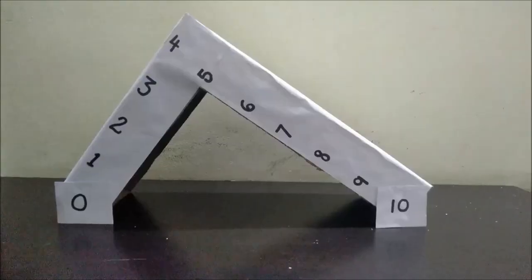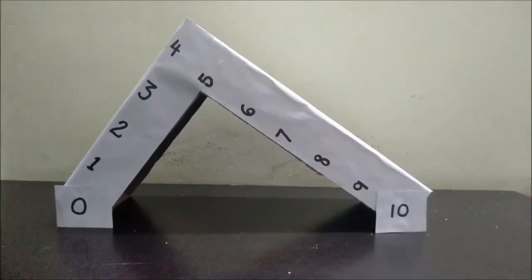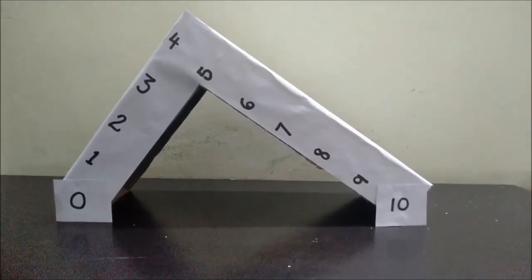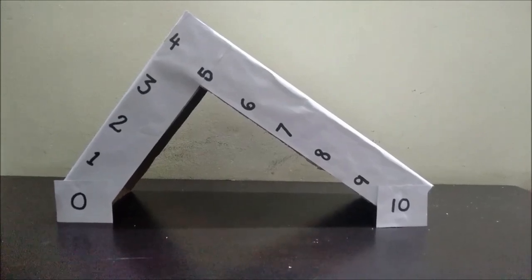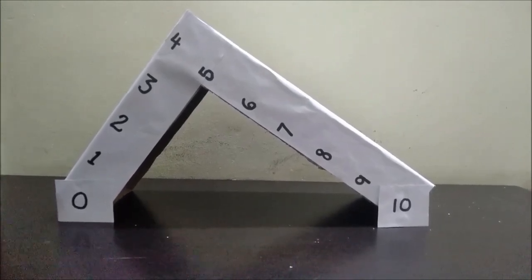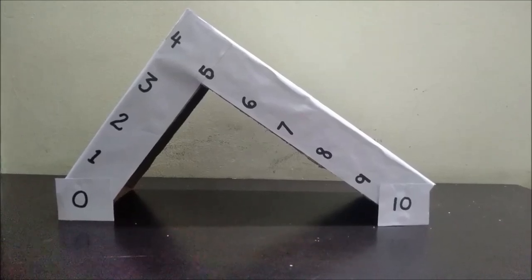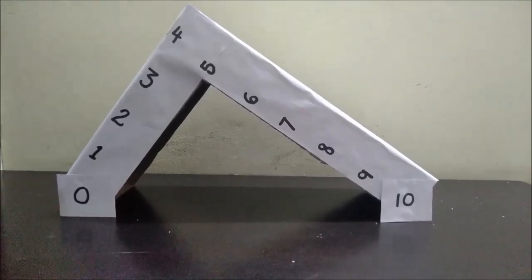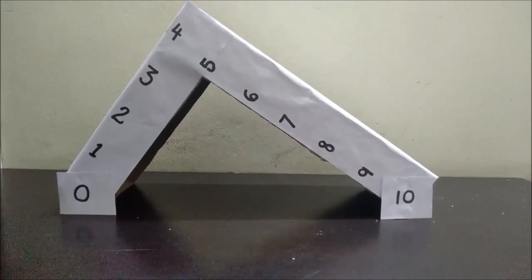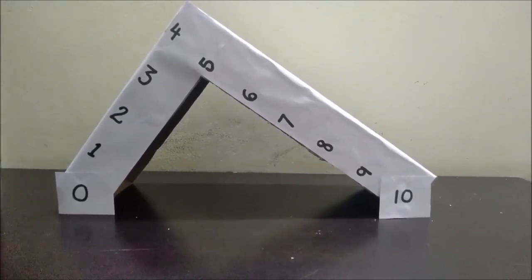Most of us enjoy going on a slide in a park. Let's play with the slide now. Let's see what happens when we put numbers on a slide. Here is an estimation slide. On this slide, I have written numbers from 0 to 10.